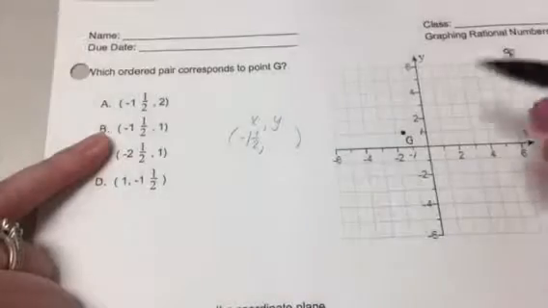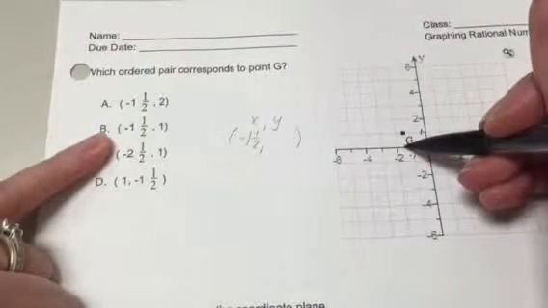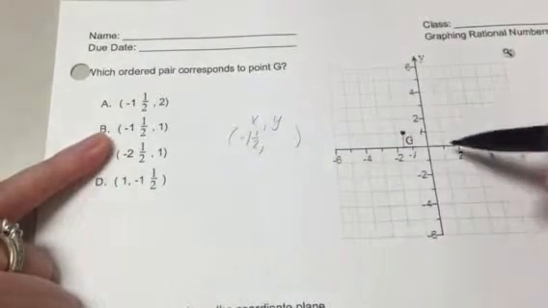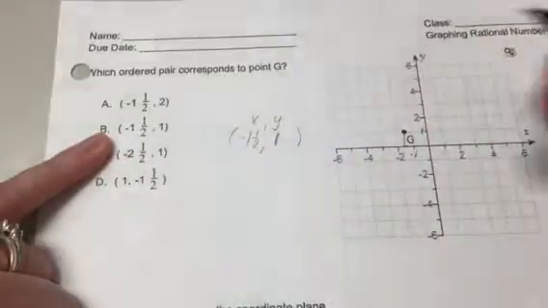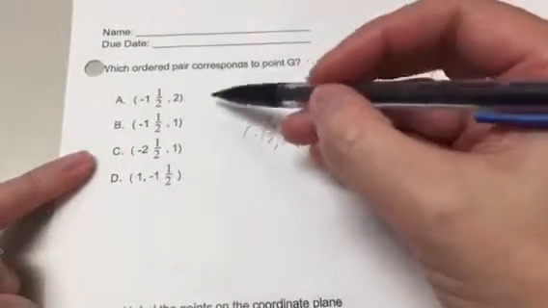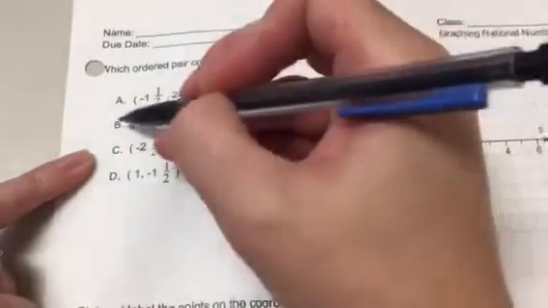-1.5. All right, then you have to say, well, how many am I going to move up on the y-axis? So to get to point G, I only go up 1. So then you're going to come over to your list of choices, and that's going to be choice B.